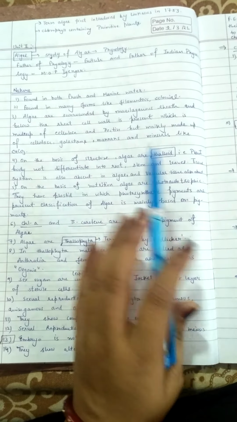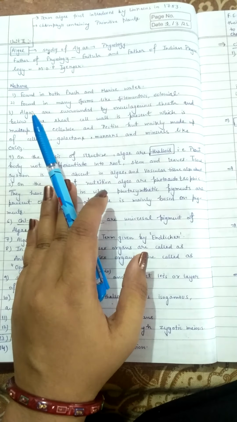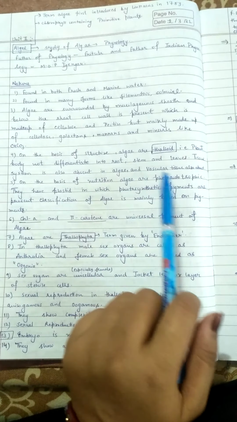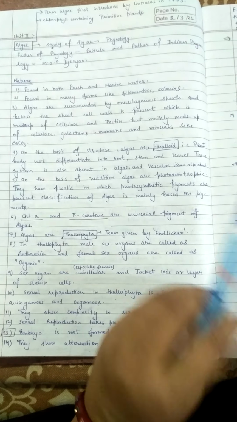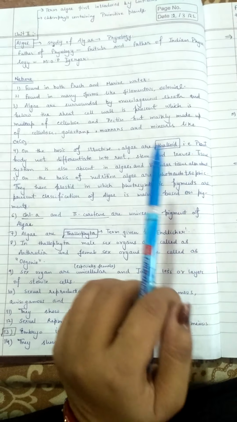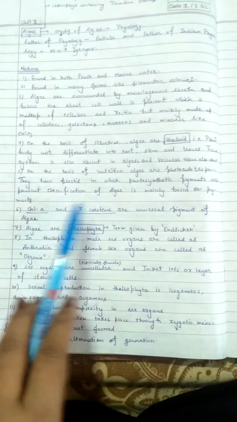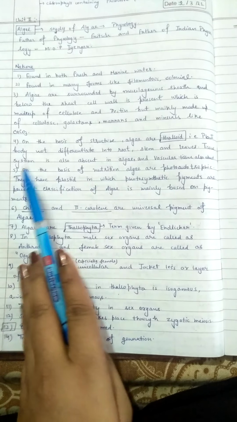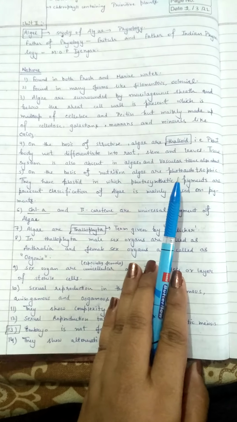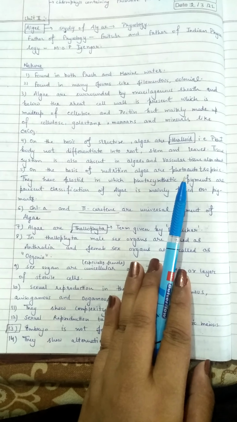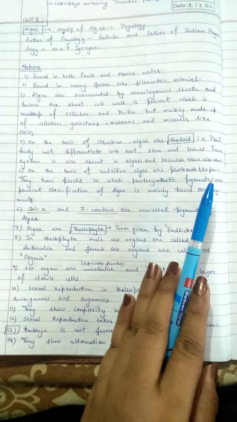Algae have only a thalloid structure which is mainly flat over the surface of soil, and they do not have root, stem, and leaves. In algae, the tissue system is also absent. Tissue is basically a group of cells of the same origin. So the fifth point is that on the basis of nutrition, algae are phototrophic. Phototrophic means they can use light for the synthesis of their own food.